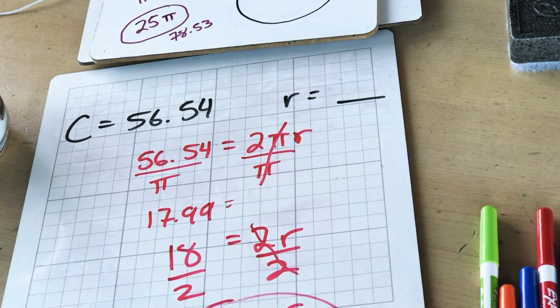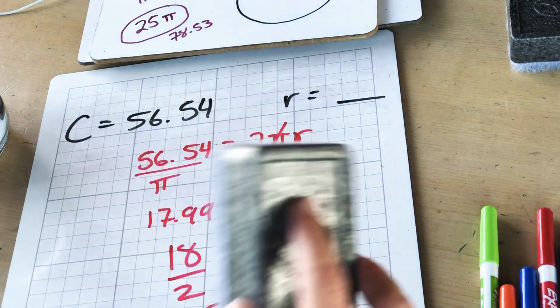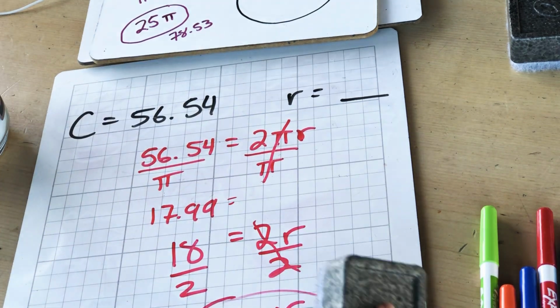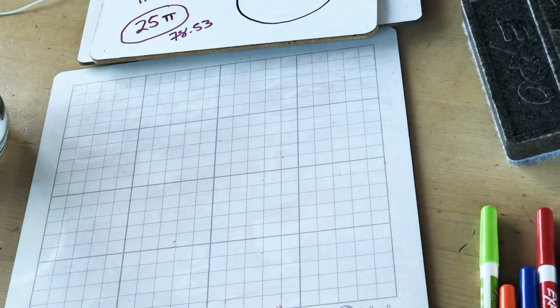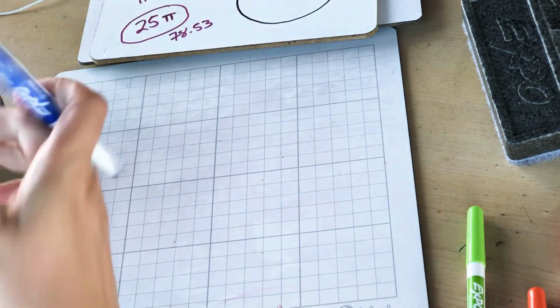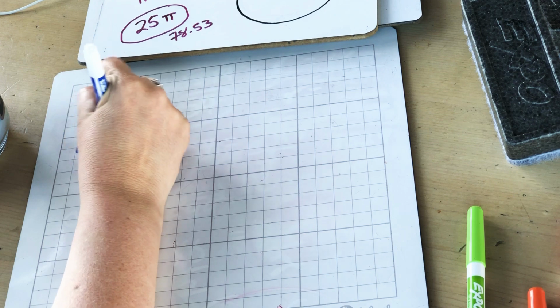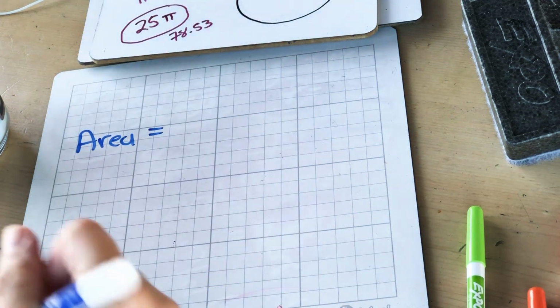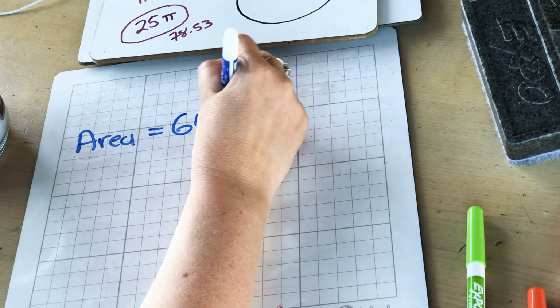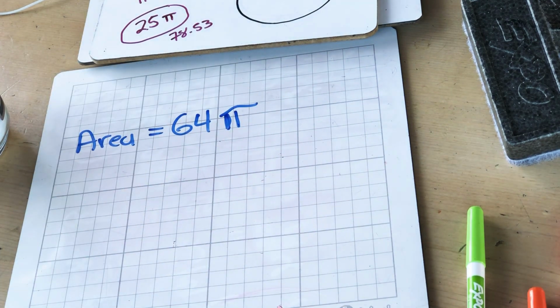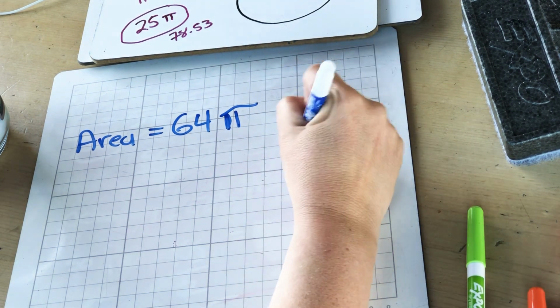The only other one is area. How do we go backwards? When we go backwards with area, we're going to do some square rooting. So I'm going to show you that really quick. Say you're given an area of 64 pi. Is that showing up? Yeah. Area of 64 pi. And you want to find the radius and diameter.